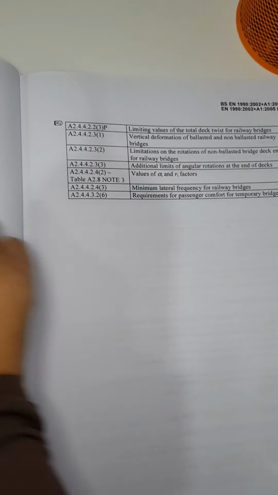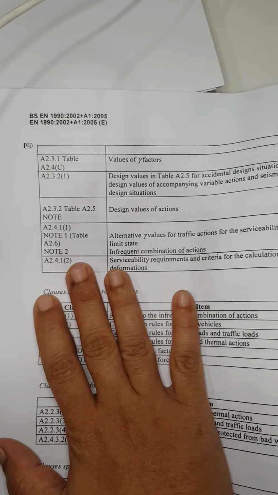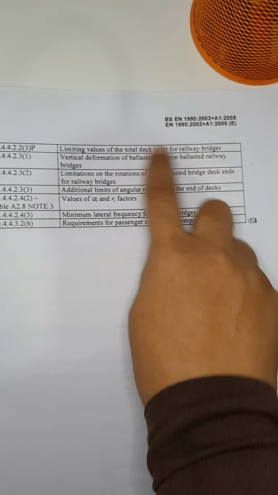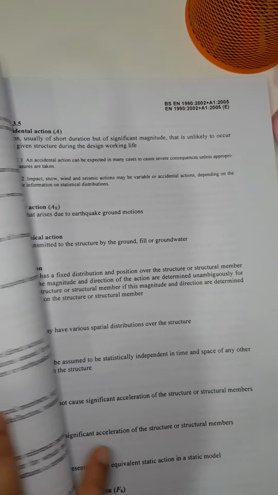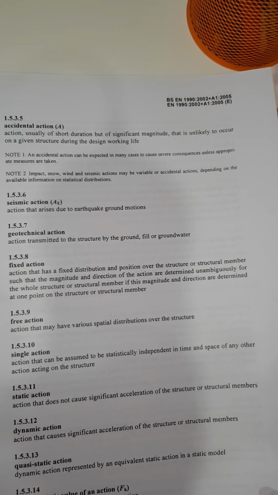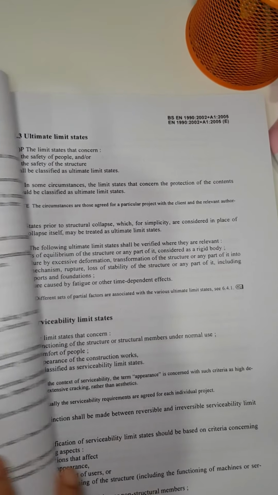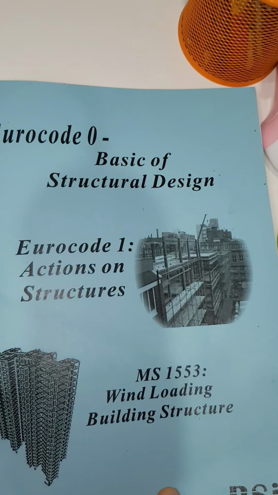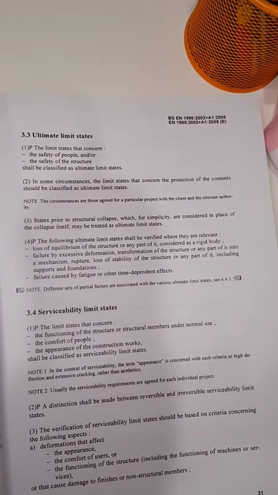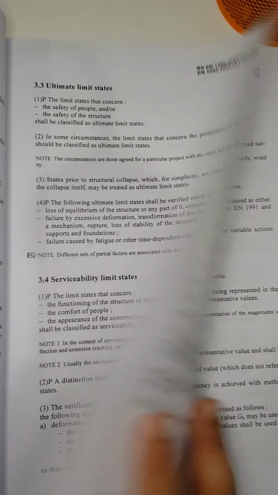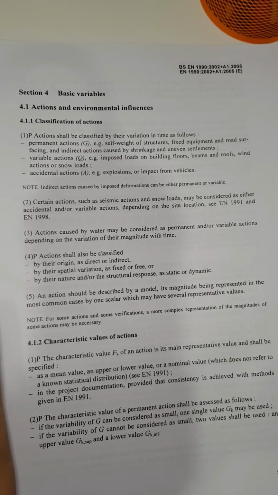of each page. This is the right side and this is the left side. So this is how we read the name of the Eurocode, the code. For this Eurocode 0, this is for basic structural design. The limit state, the ultimate limit state, the basic variables.